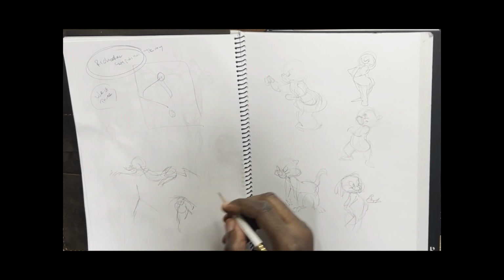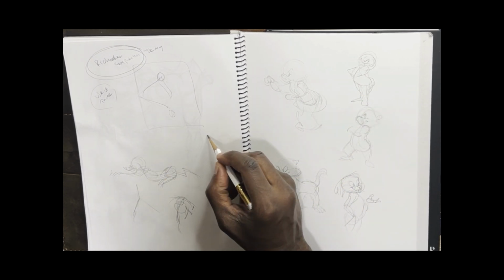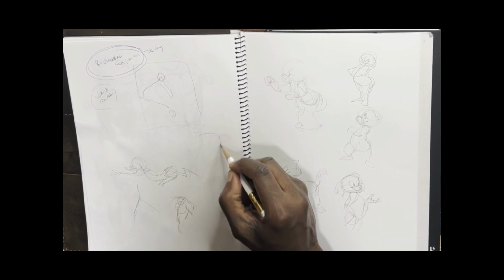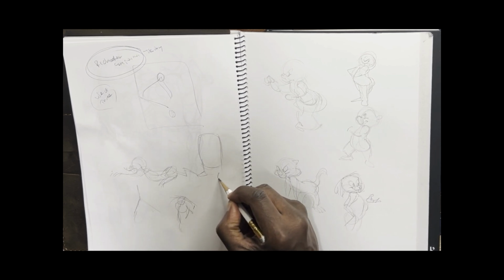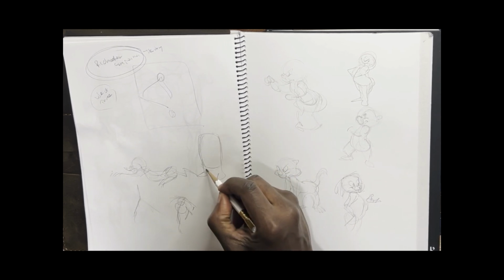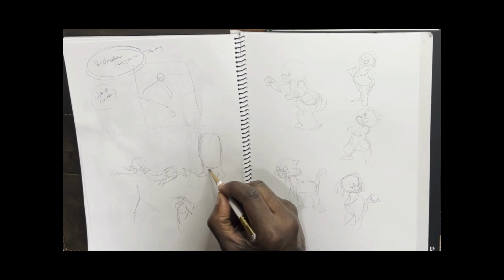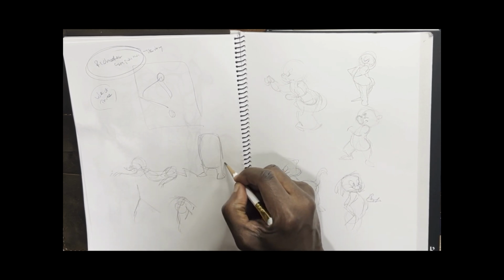Usually I see this kind of shape for characters these days. It's usually like a box, and two legs put on it.